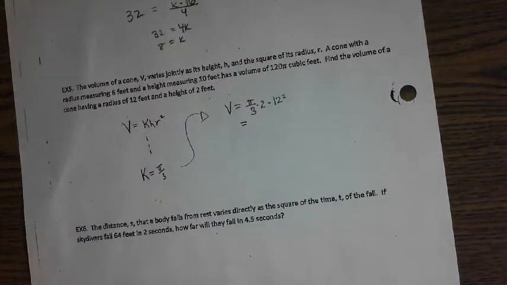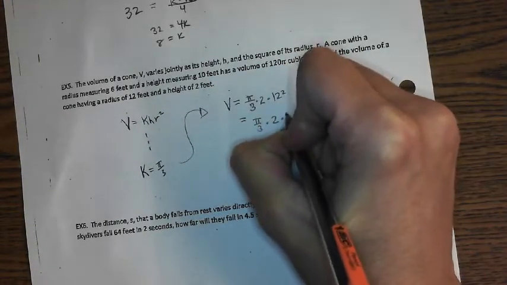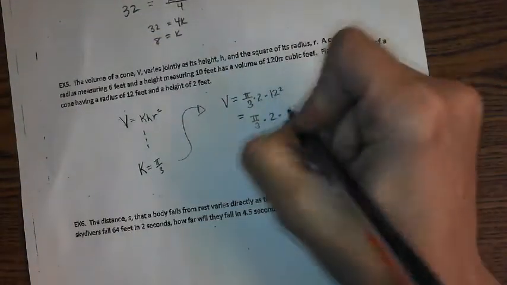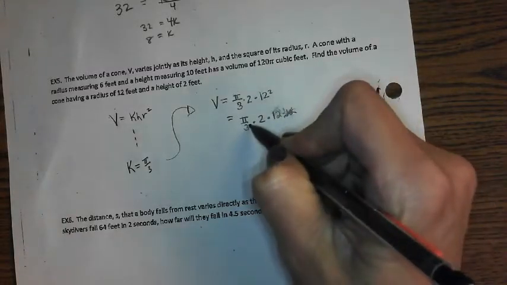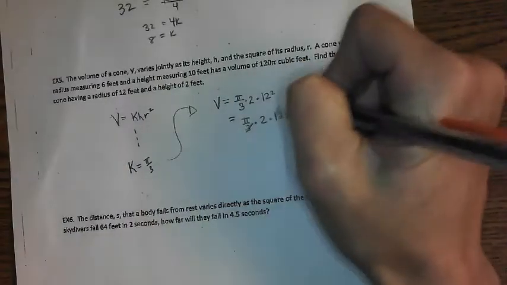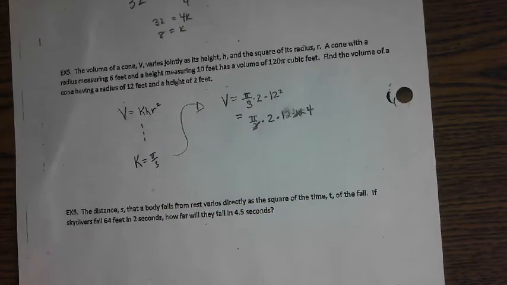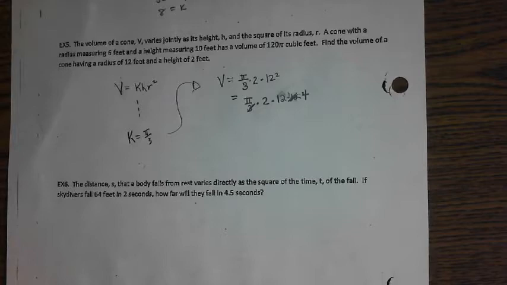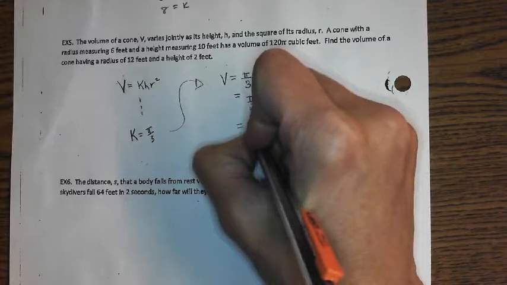So when you're simplifying this, I'm going to change that to 144. And 144 does, or better yet, what if I just keep it 12 times 12? And then one of those 12s can reduce with the 3. What's 12 divided by 3? 4. You guys are no fun with participation. And then 4 times 2 is 8. 8 times 12 is 96 pi.